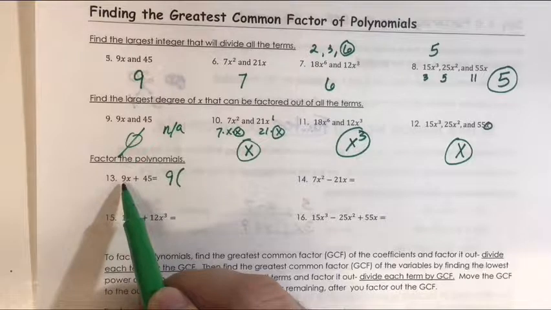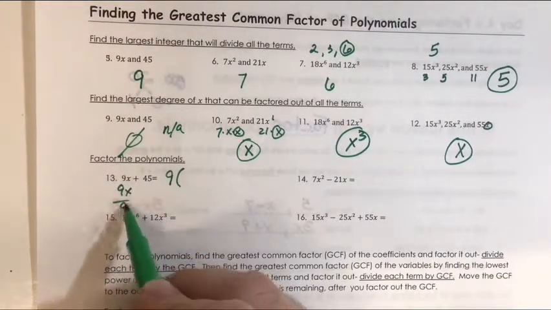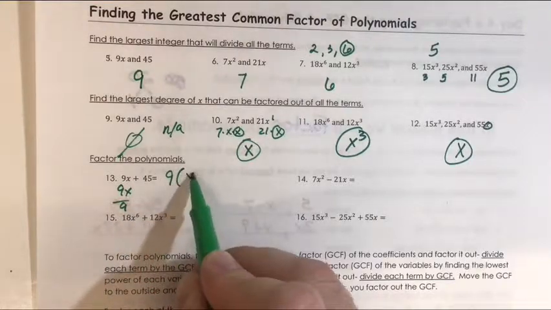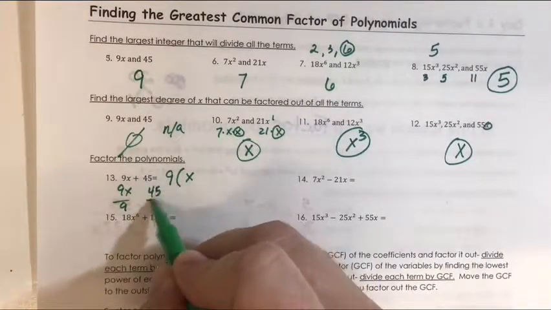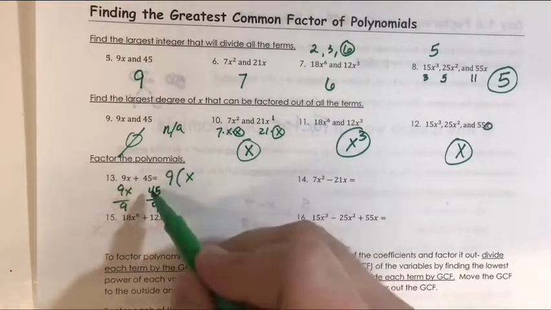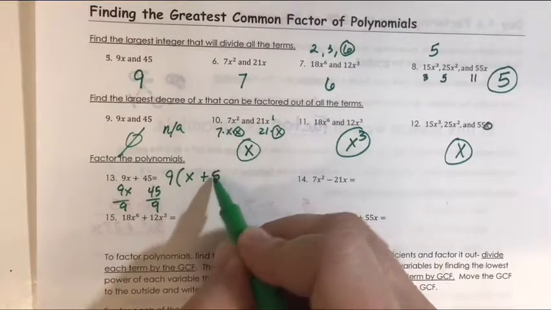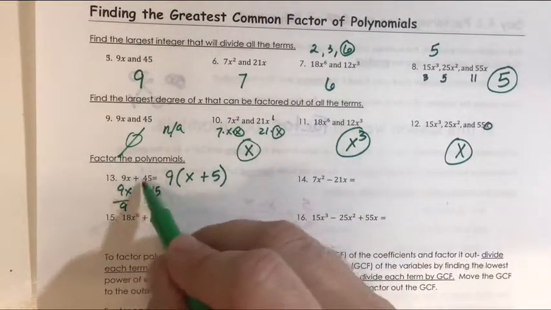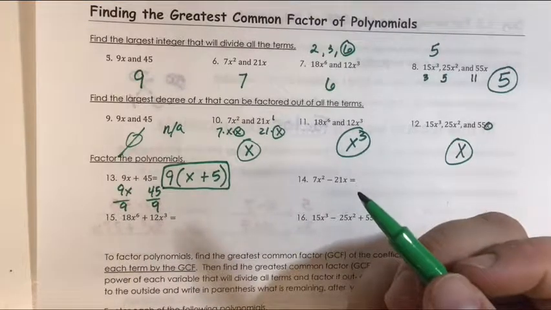Since I've taken away the 9, I've divided by 9, 9x divided by 9 is just x. And then I also have to take that 45 and divide by 9. 45 divided by that 9 to cancel it out is 5. So to factor this polynomial by greatest common factor, it looks like that.